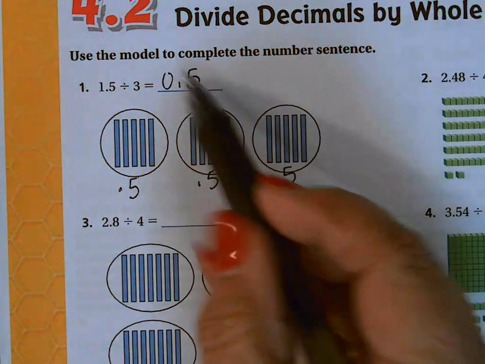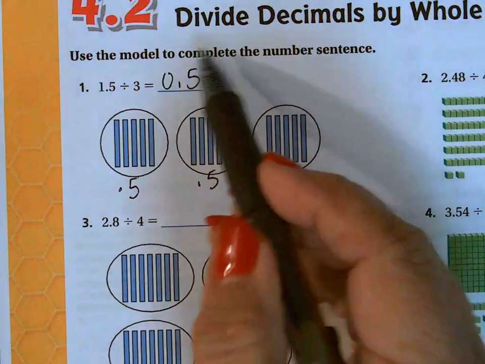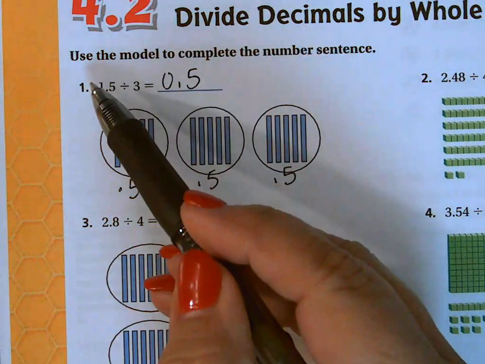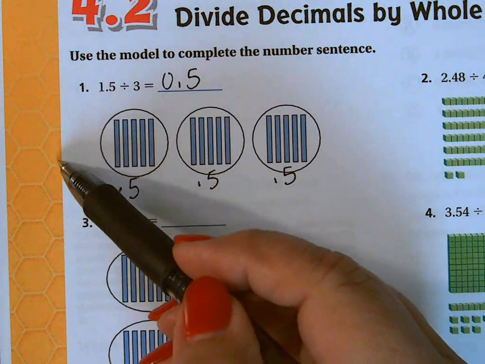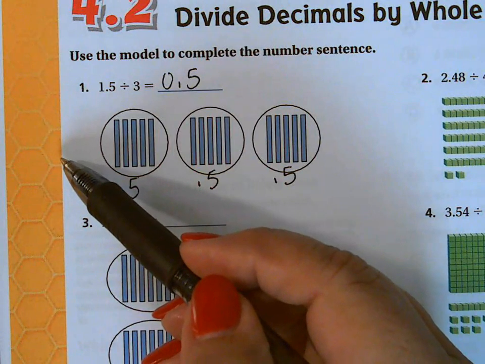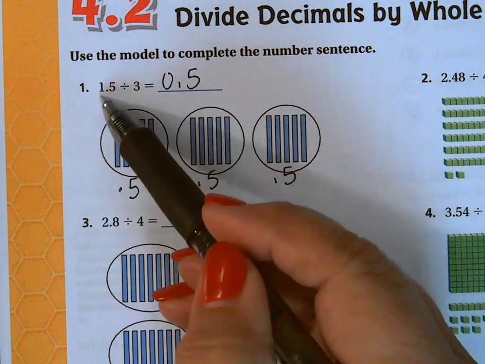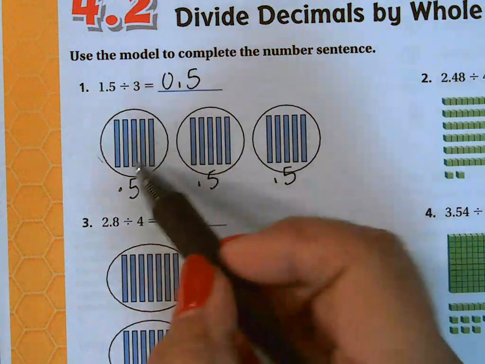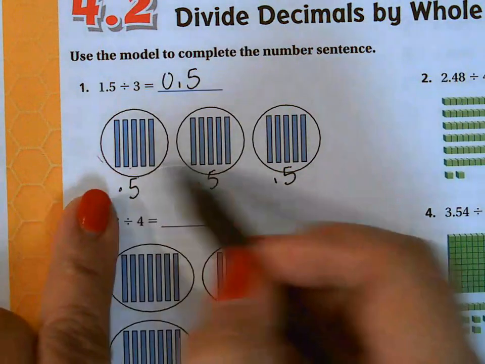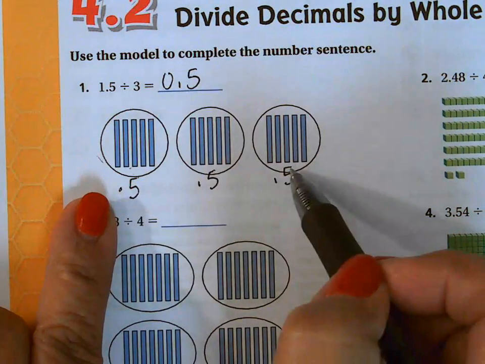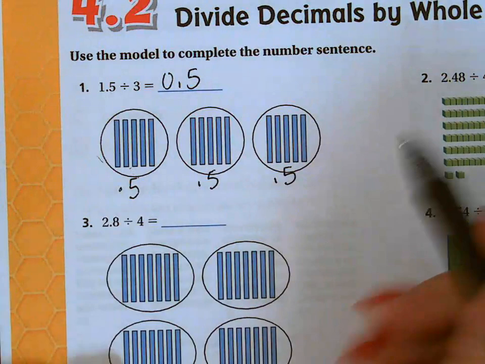Multiplying it out, 5/10 times 3 equals 15/10, or I know that there's 10/10 in one whole, so it's 1 and 5/10. And you can simply add that up. 5/10 plus 5/10 is one whole, and then there's the extra 5/10. All right, let's look at number 2.